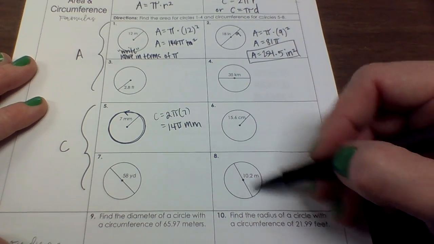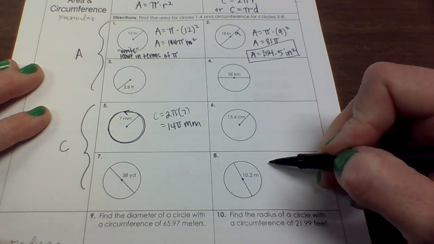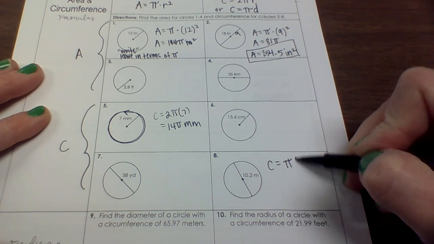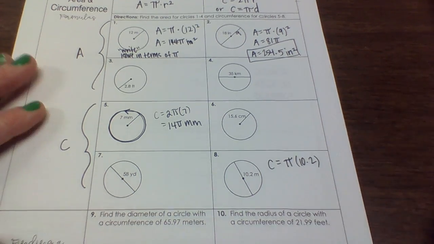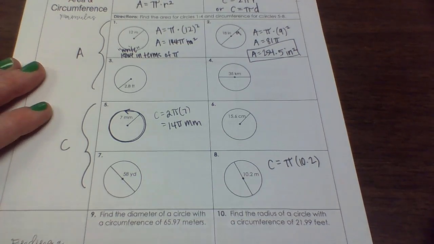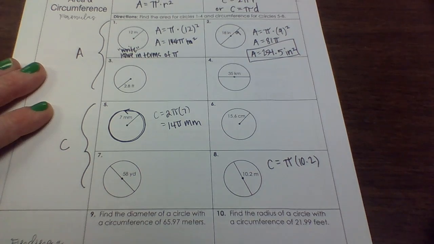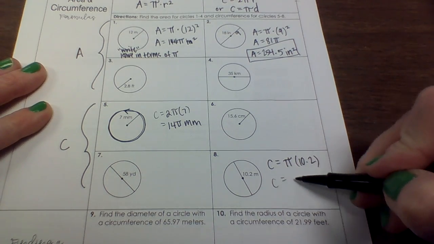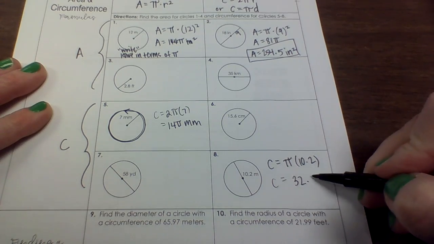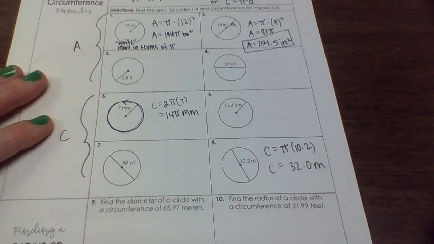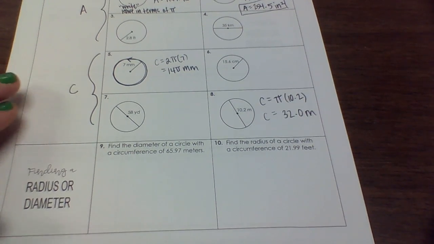Let's say they give us the diameter right here. I don't like to, but I would do circumference equals pi times the diameter. Then I don't have to split that in half, right? I'm going to do this one to the nearest tenth. So I'm going to do 10.2 times pi, and I get circumference equals 32.0, and it would be 0 right there because it doesn't round up, meters. Again, just pay attention to the directions.